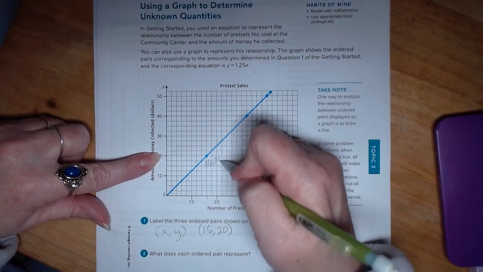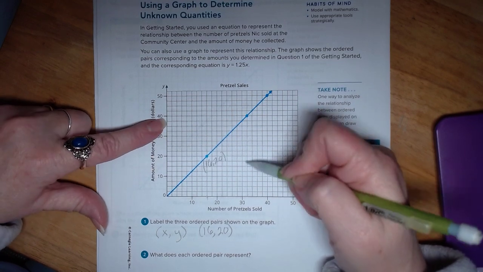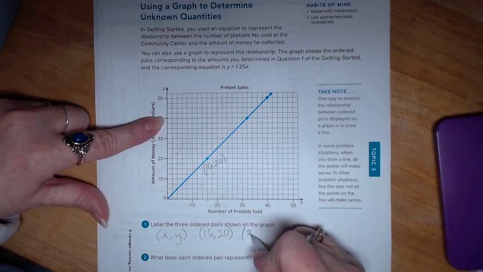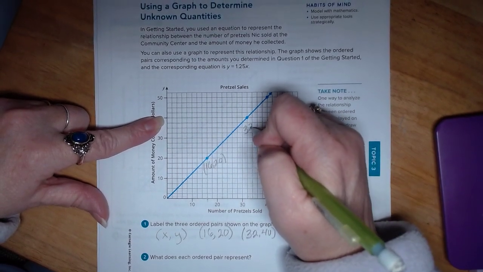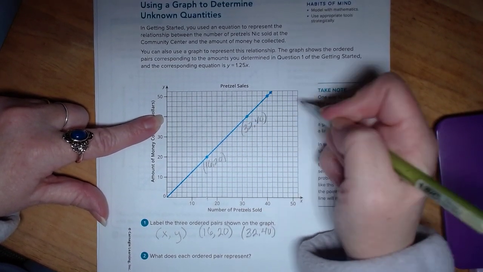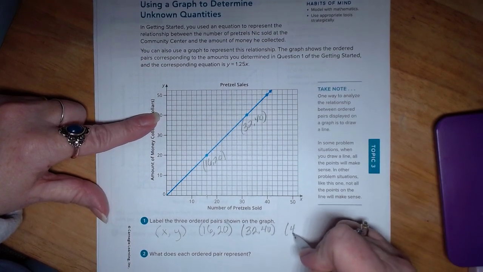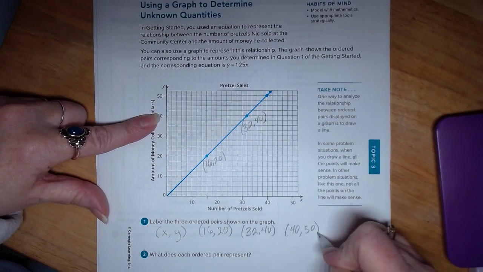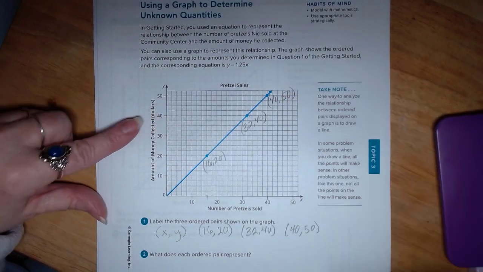So this one is (16, 20). This one is (32, 40). And then we have over to 40 and up to 50. So this is (40, 50).